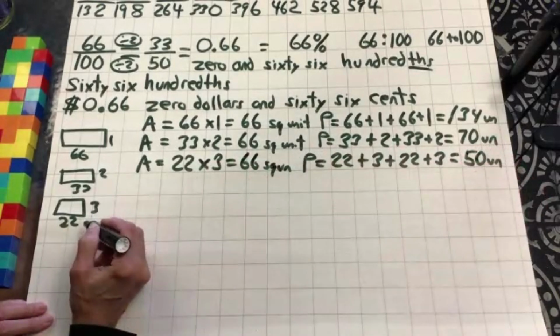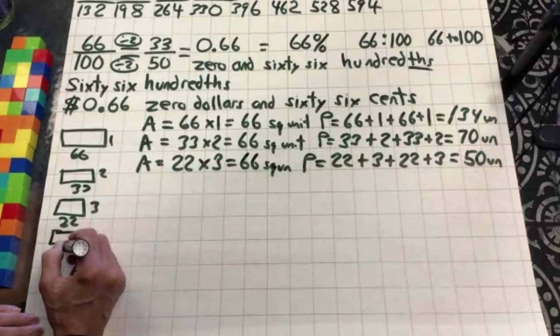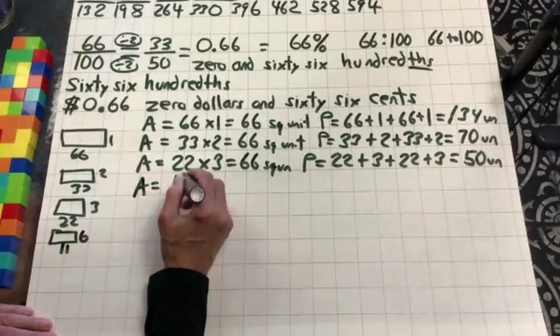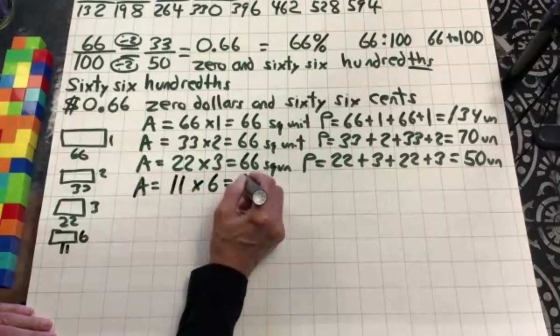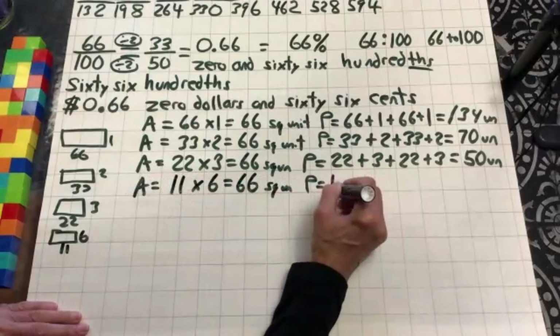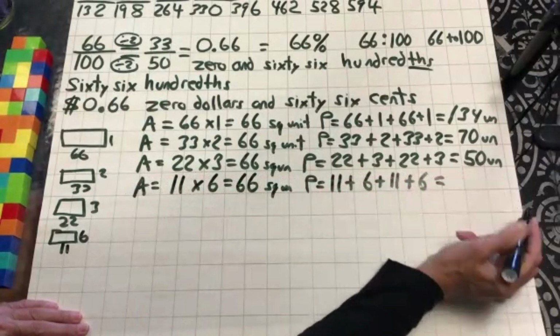And let's move on to our next one, which would be a 11 by 6. 11 by 6 equals 66 square units. Our perimeter then would be 11 plus 6 plus 11 plus 6 equals.